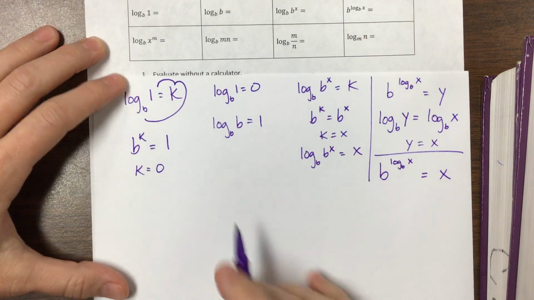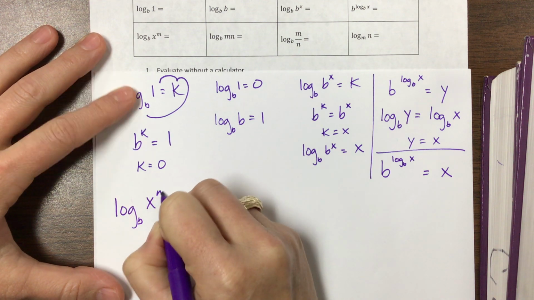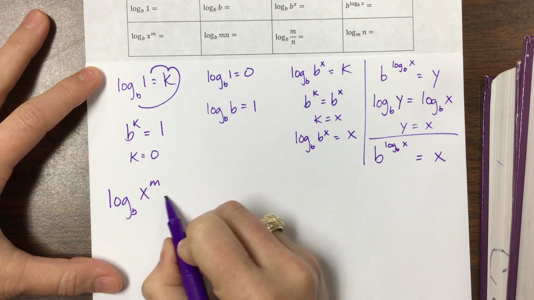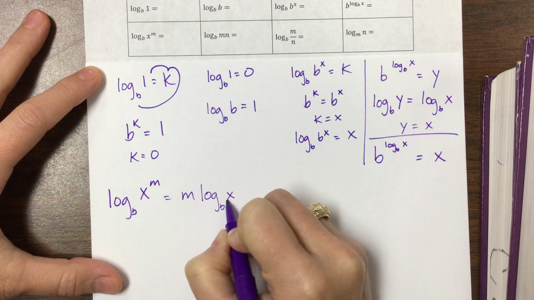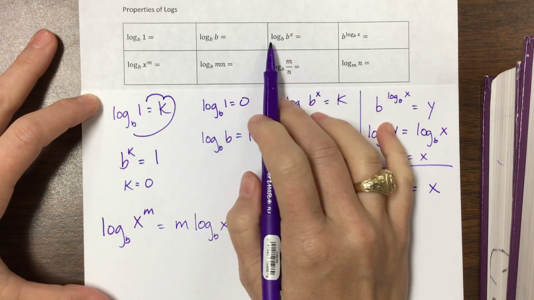Okay, the next property, log base b of x to the m. What we can do with this one is bring the exponent out in front. And this becomes m log base b of x. Now remember how we talked about this one could use that same thing?